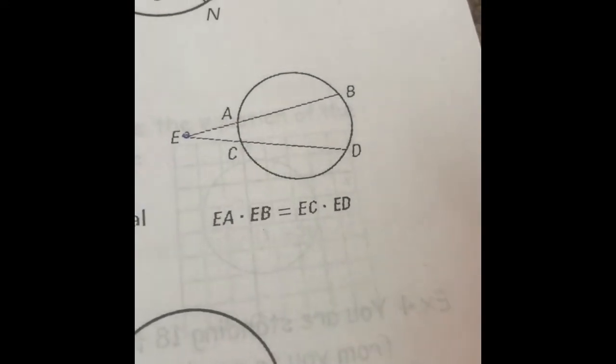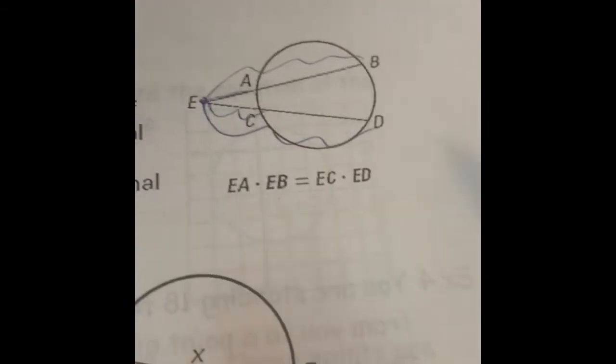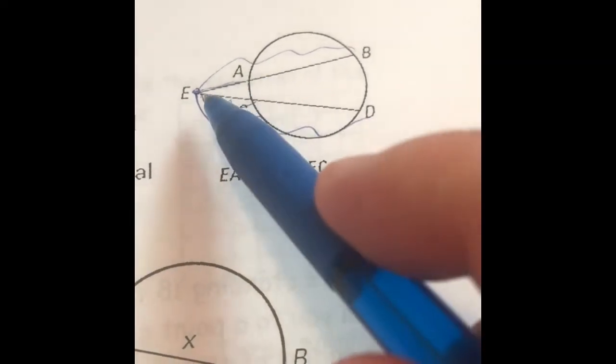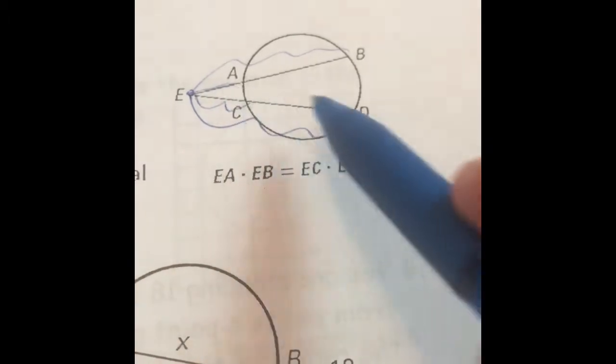And this is where a lot of people make a mistake, so be careful. Basically what it's saying is the external part times the entire secant, okay, that's E to B, is equal to the external part times the entire secant, okay? So it's EA times EB is equal to EC times ED.